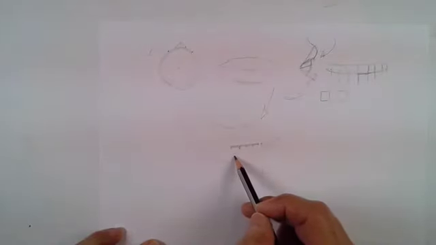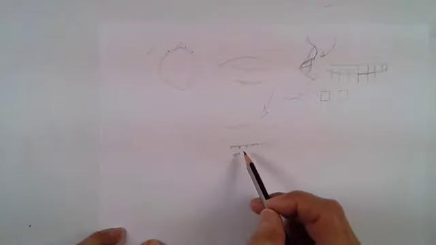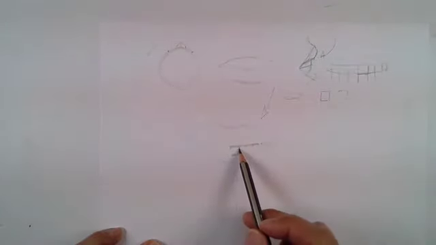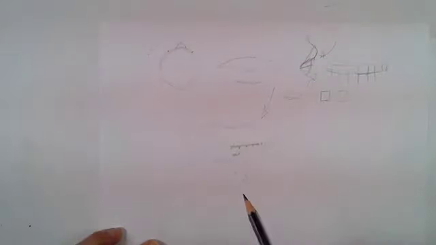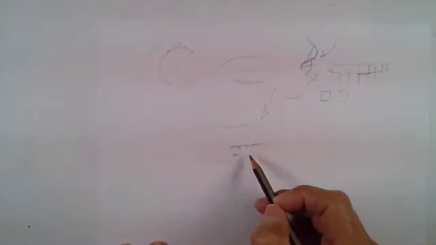So if we're looking at teeth, this area right in here is going to be the lightest area, and you create that by not putting in the entire line there in the beginning.